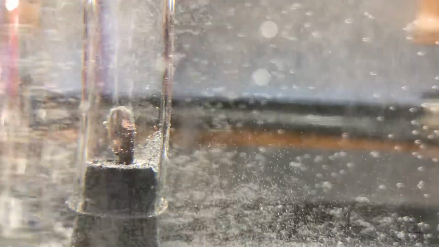Just that little tiny stream of bubbles coming up now, probably just a small amount of magnesium.